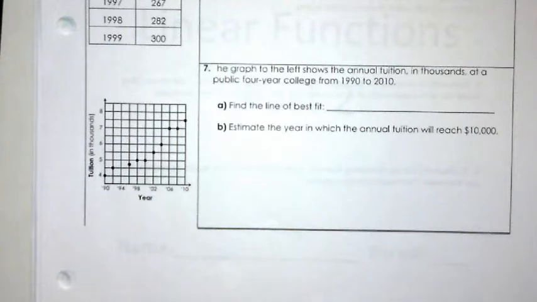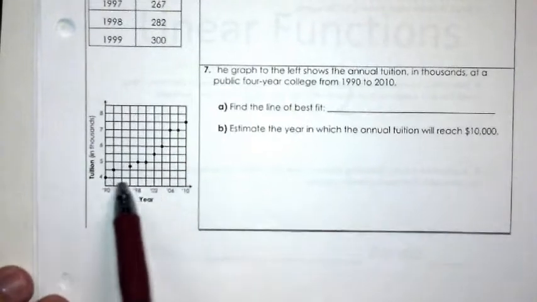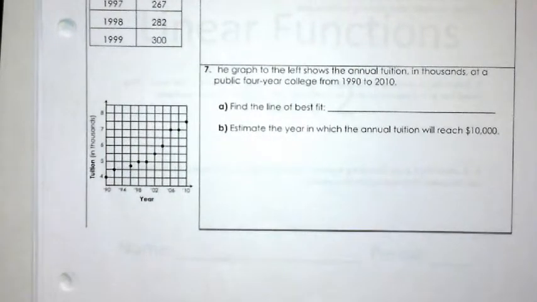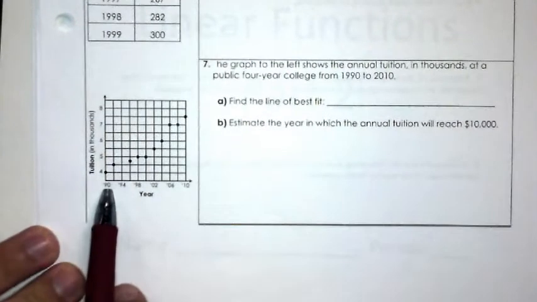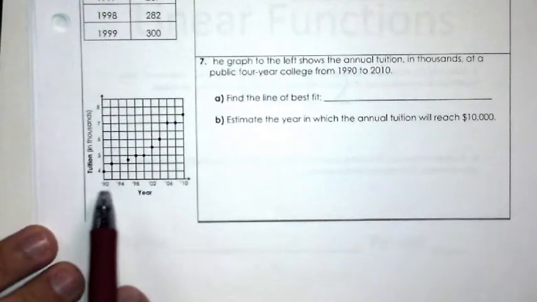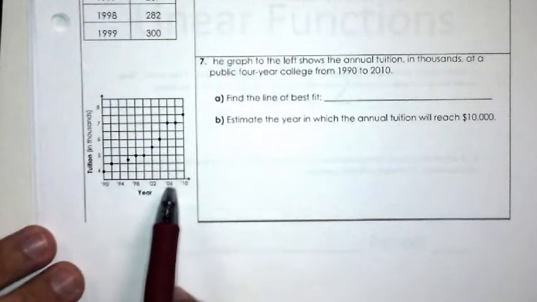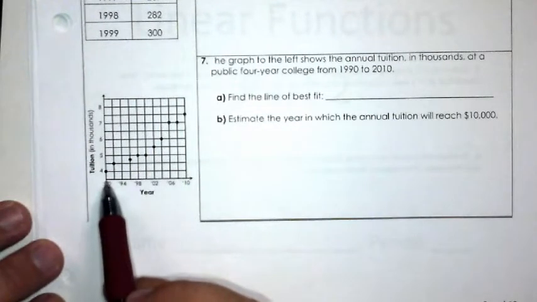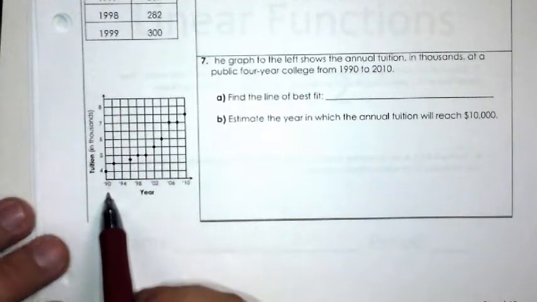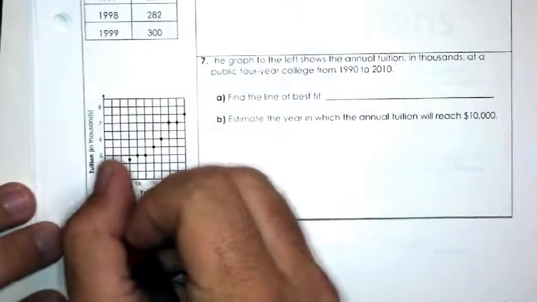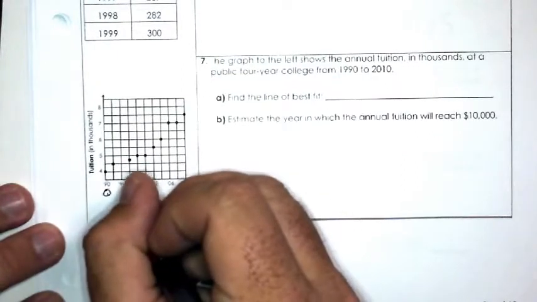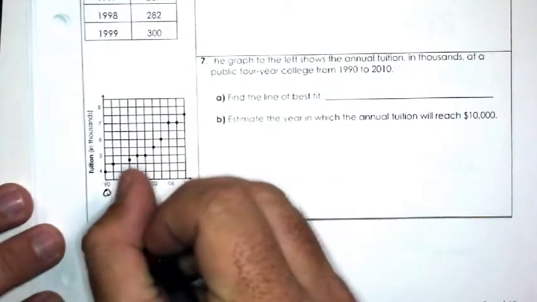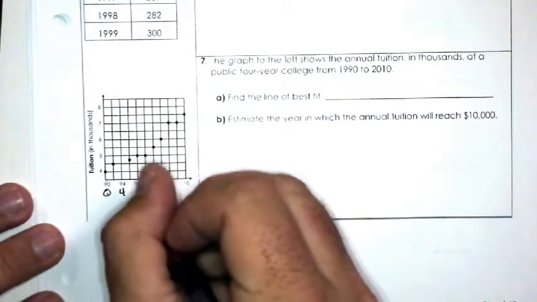Same situation applies here. I have years 1990, 1994, 98, 2002, and so on. Because 90 is where x equals 0, what do you think 90 represents? 0. Thank you, Connor. How many years have passed from 90 to 94? 4. From 90 to 98? 8. From 90 to 2002? 12. From 90 to 2006? 16. From 90 to 2010? 20.